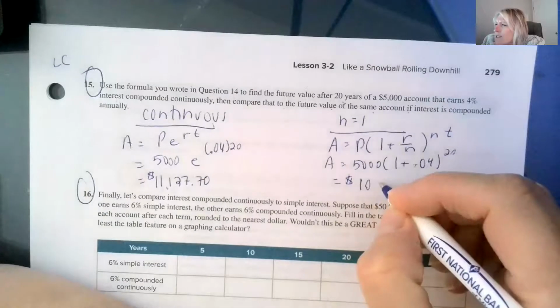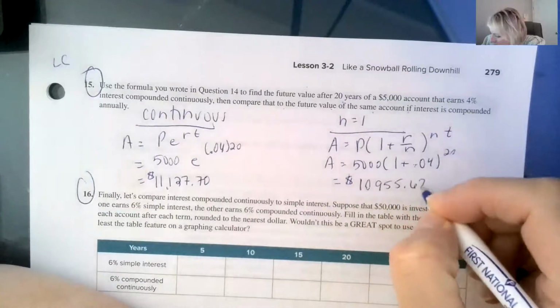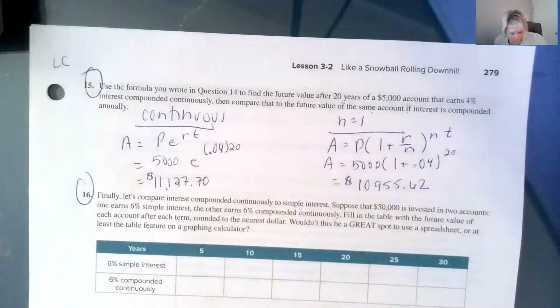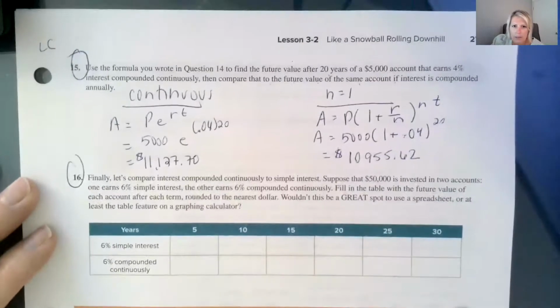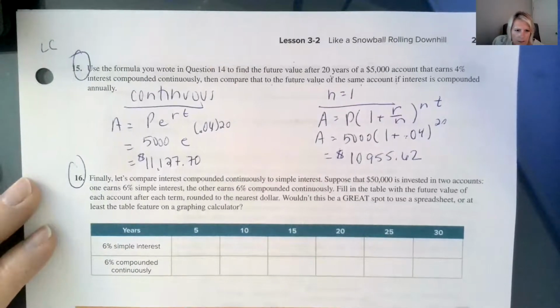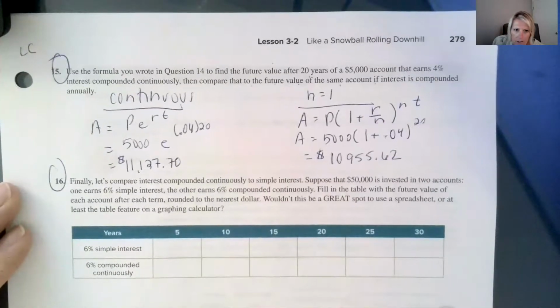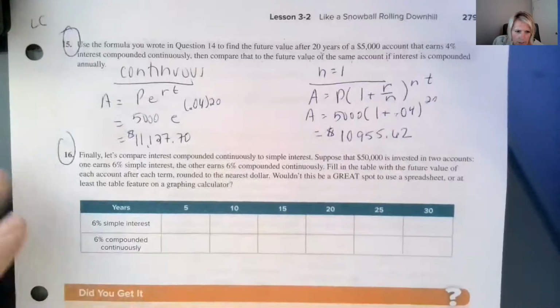So $10,955.62. Okay, so I'm going to take you back to my paper so you can see what I wrote here. Okay, so this is continuous compounding, and this is what we'd earn if we compounded just annually for 20 years.